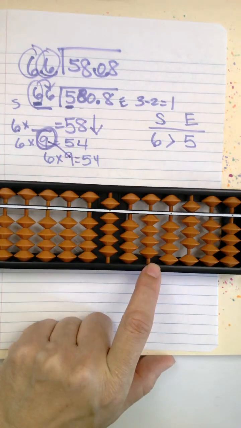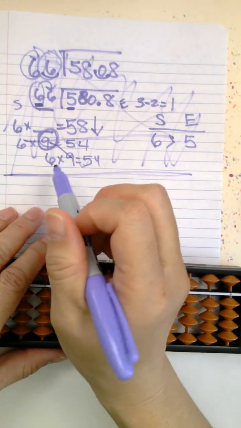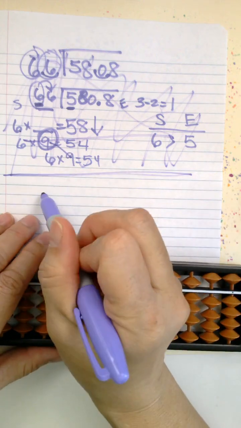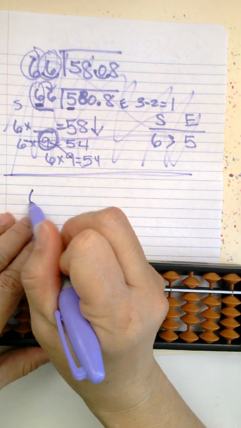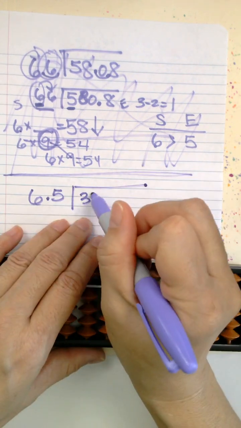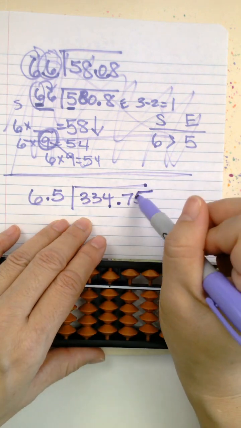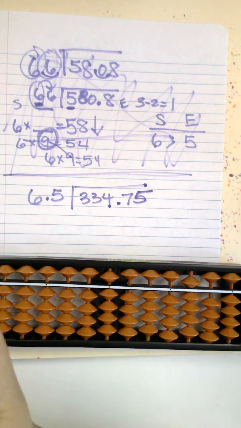Maybe this is not a better one. Let's do a different one, because it gets complicated when the numbers are too similar. So let's try this one. 65 divided by 33475. Maybe this is better because it's different numbers, right?